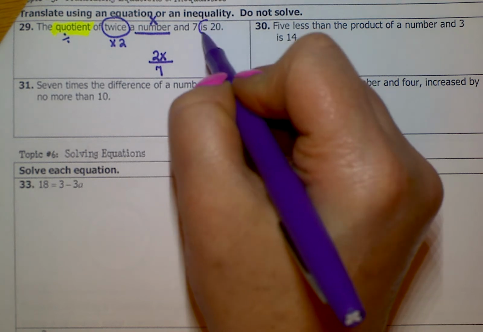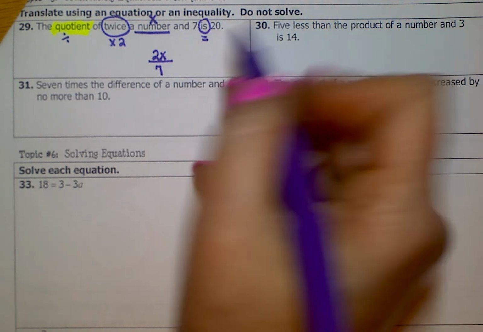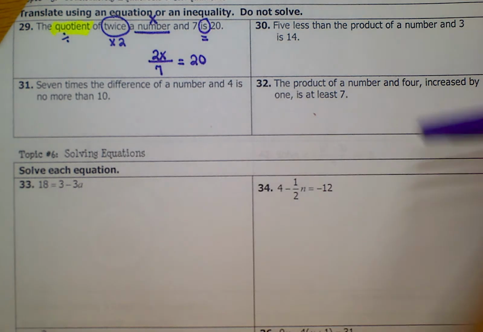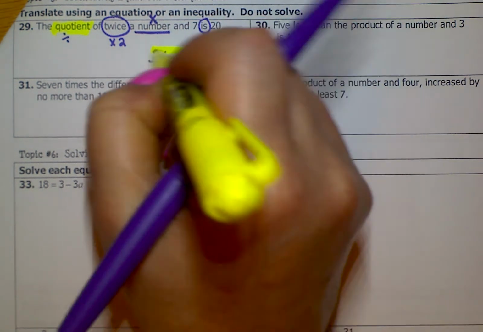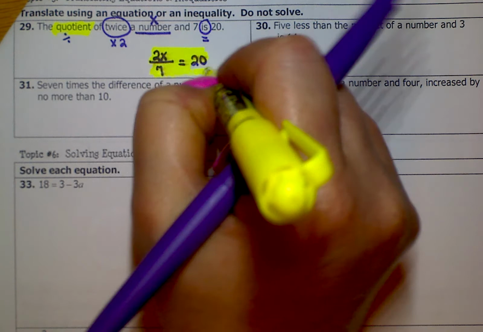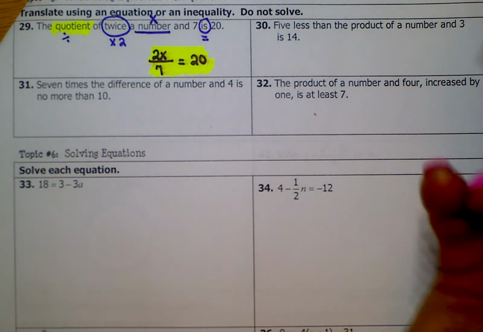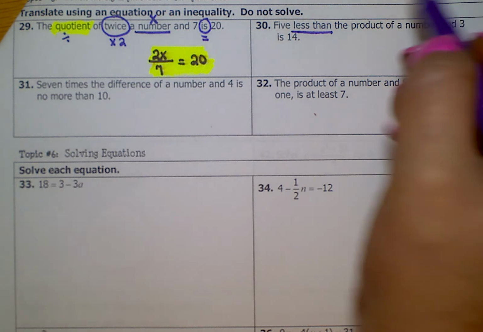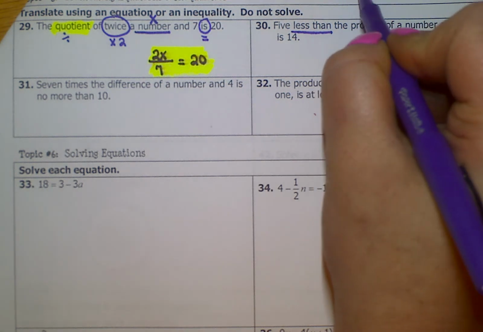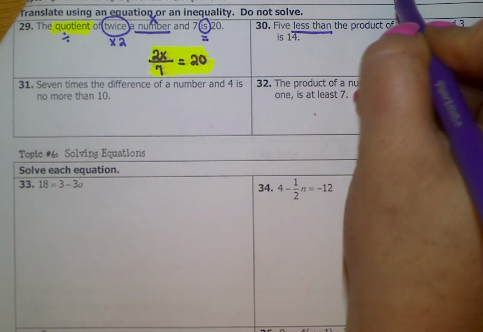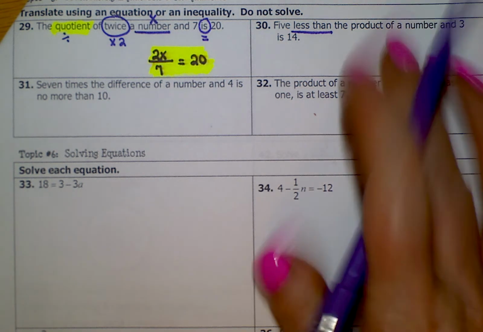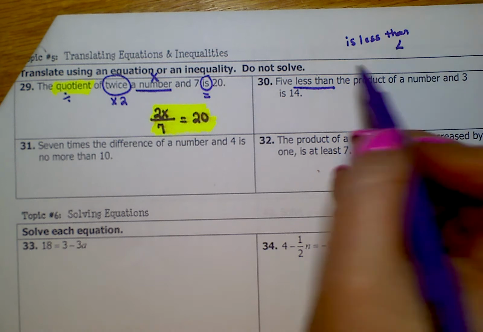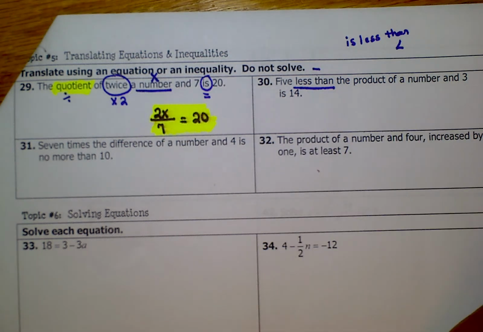Now is means equals 20. So this would be my equation for that one. 5 less than. Now, if it has the verb is less than, then you would have an inequality symbol. But if it's just less than, that means minus.